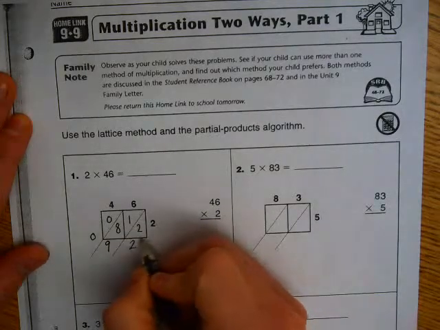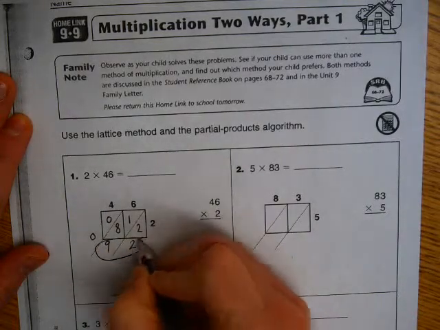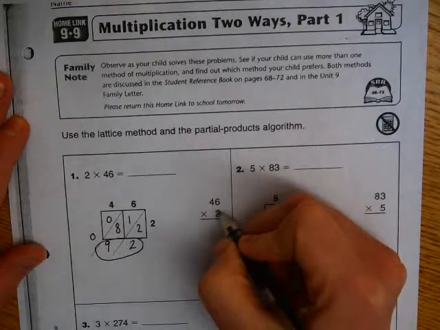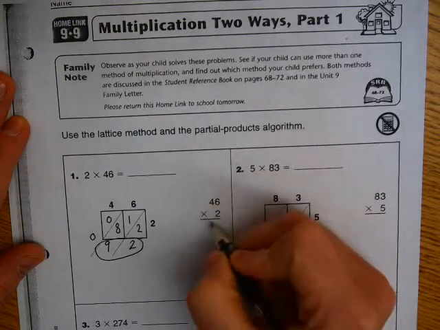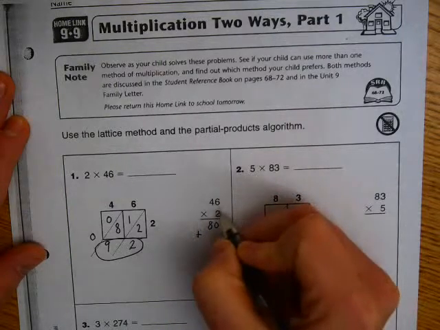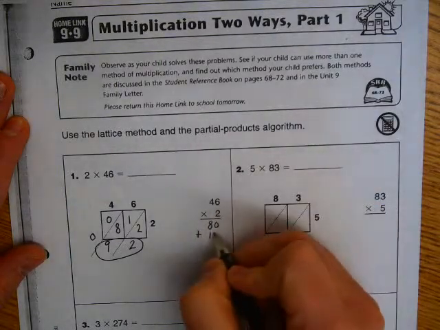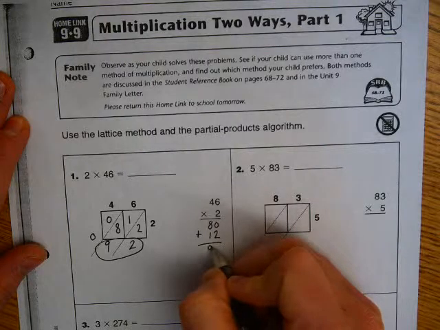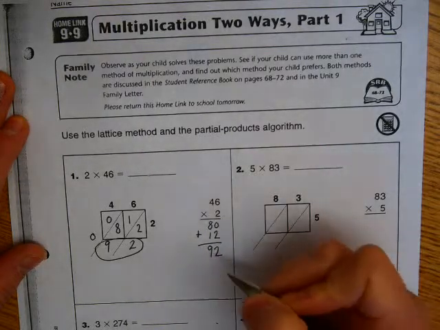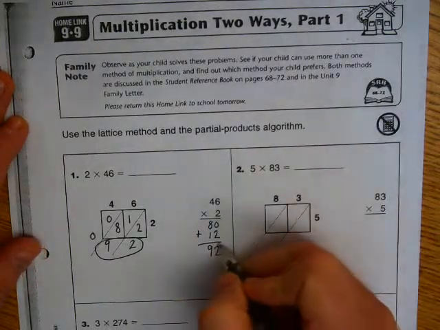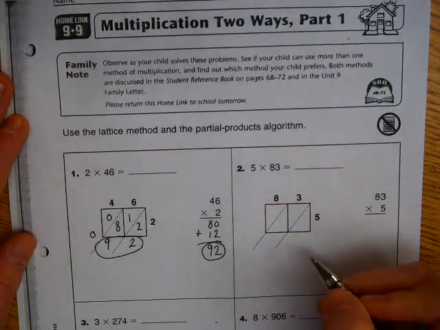For the partial products method, we'll just circle that. The partial products method, we do 2 times 4, which is really 2 times 40. And we get 80. Plus 6 times 2, which is 12, plus 12. And we also get 92. So we've checked it, we've done 2 ways, and we got them both the same.